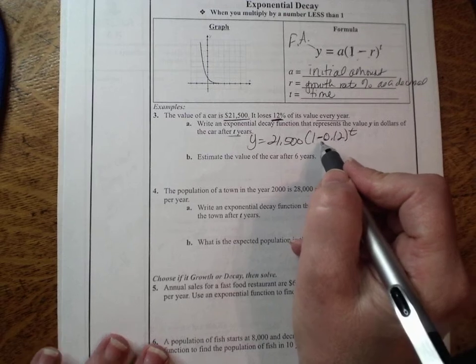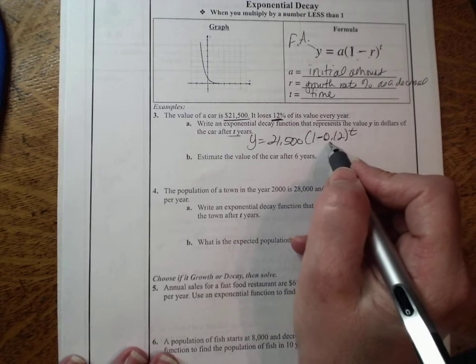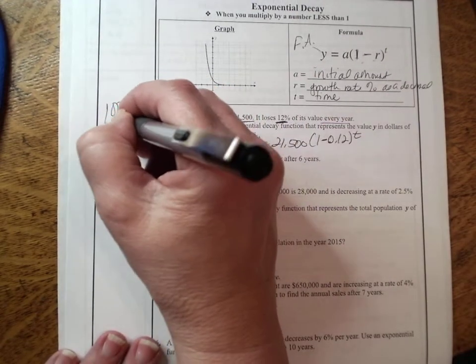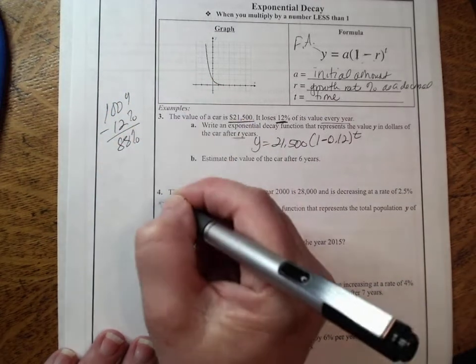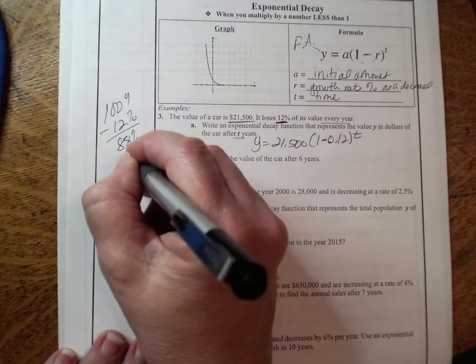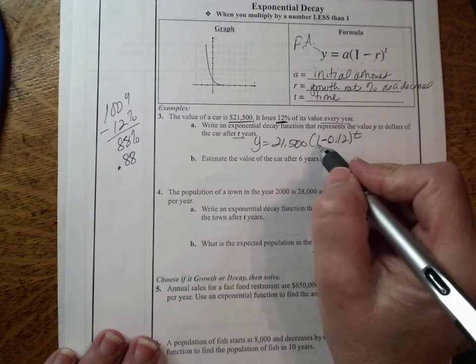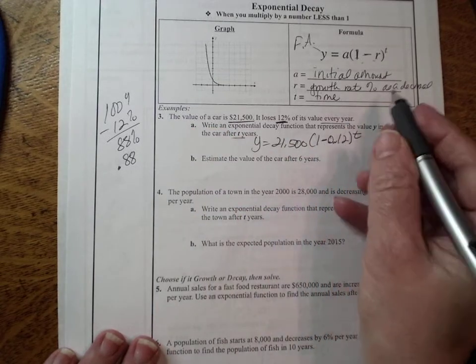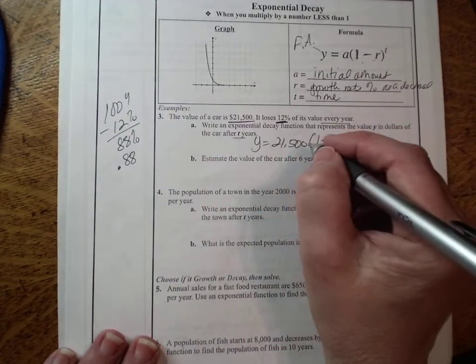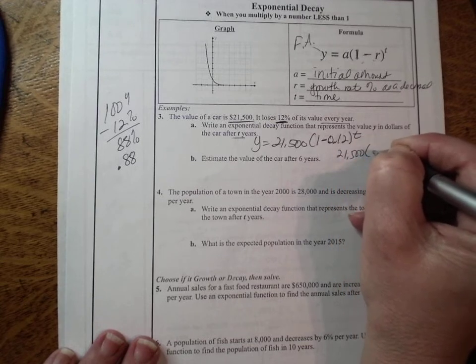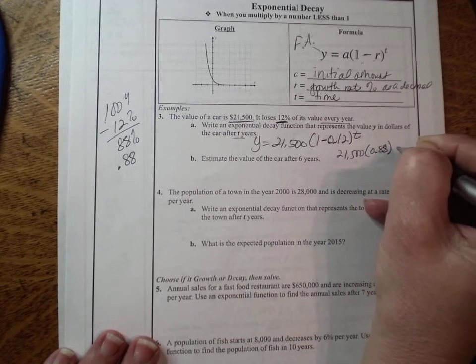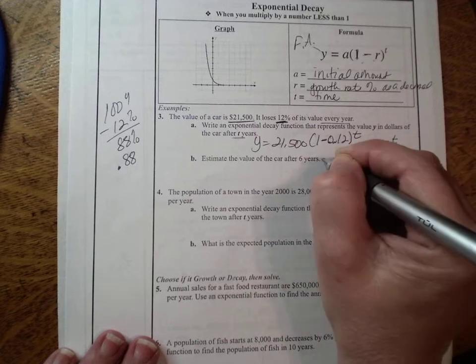Now here's what I want you to do. I want you to go ahead and figure what this is. This is saying 100% minus 12%. Well, that's 88%. So 88% as a decimal is 0.88, or 1 minus 12 hundredths. So I like to just figure it out as a percent first and then change it. So this is really saying 21,500 times 88 hundredths to the t.